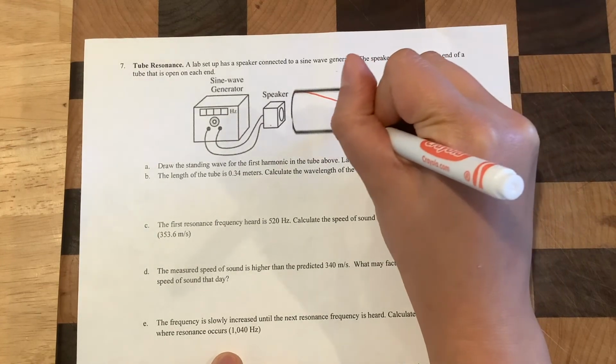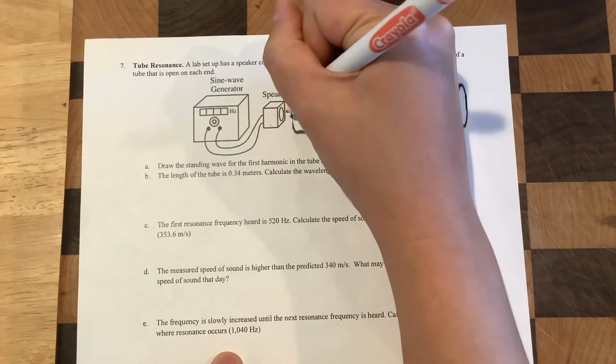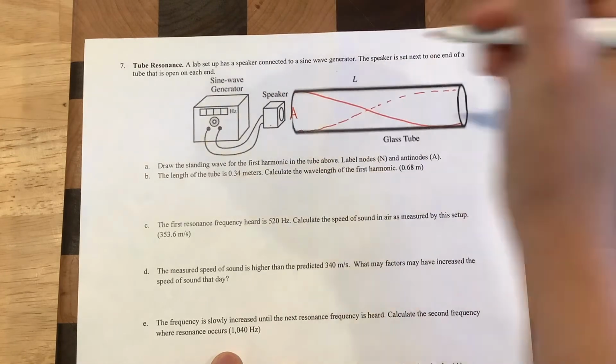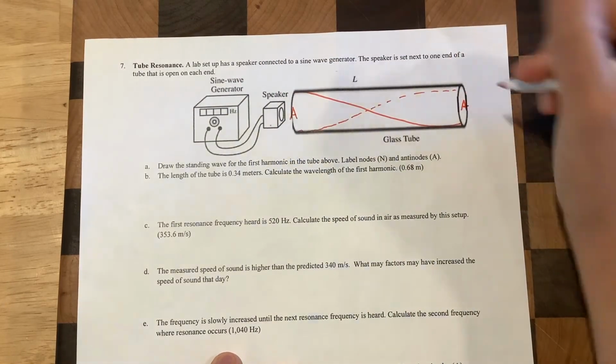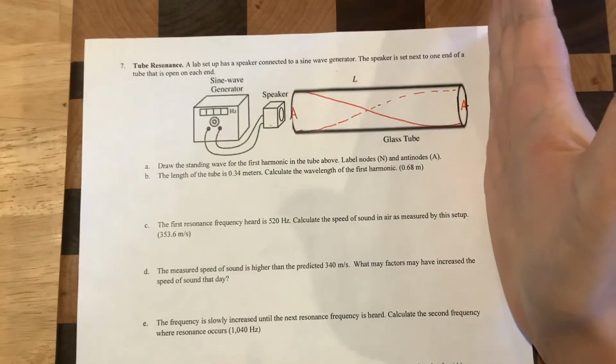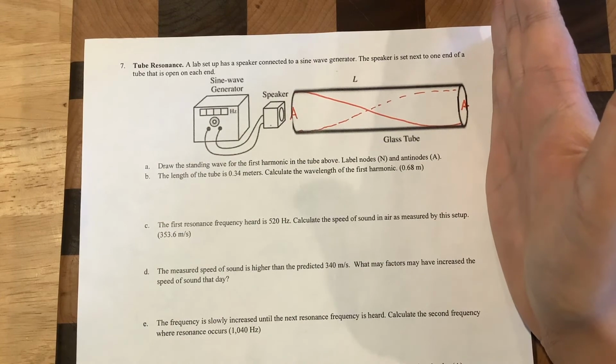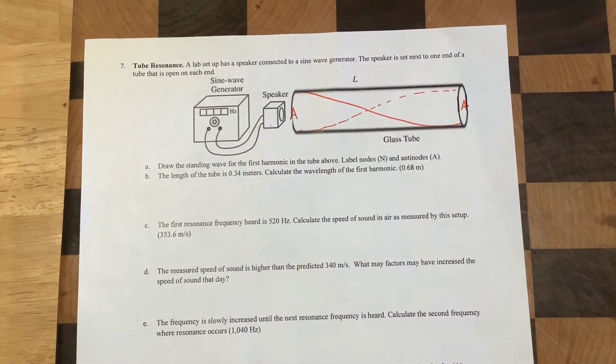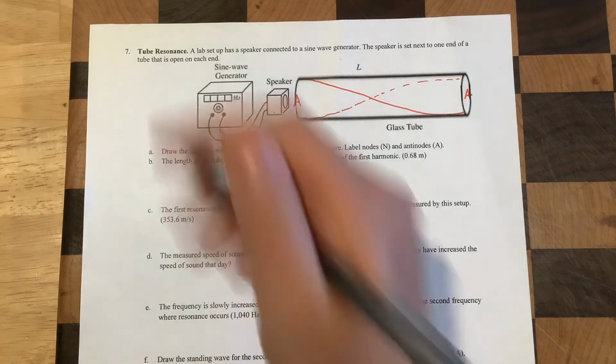We know it has antinodes on the end because the sound is very loud near the speaker and it's very loud near the end. If you put your hand in front of this tube, you can literally feel it shaking the air. So the length of the tube is 0.34 meters. Calculate the wavelength of the first harmonic.